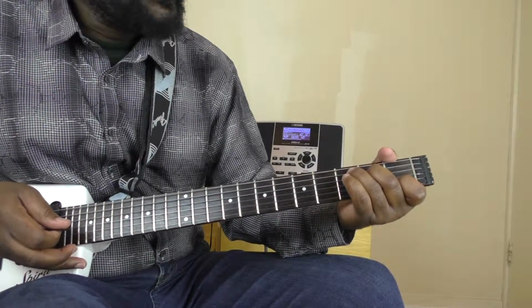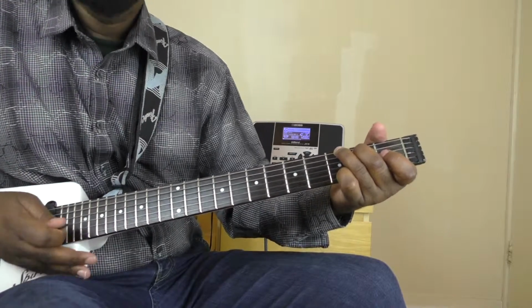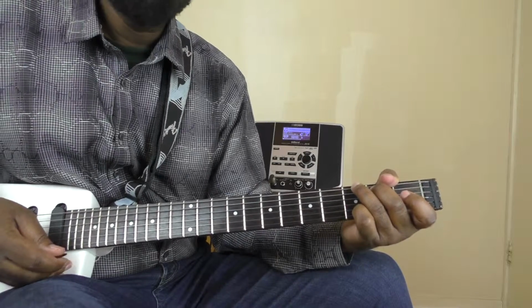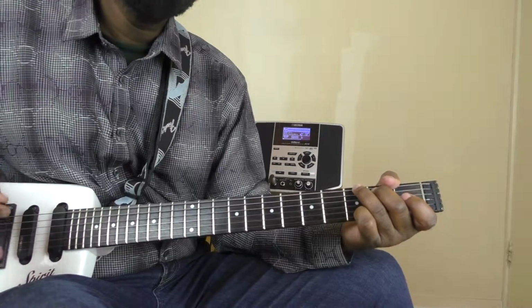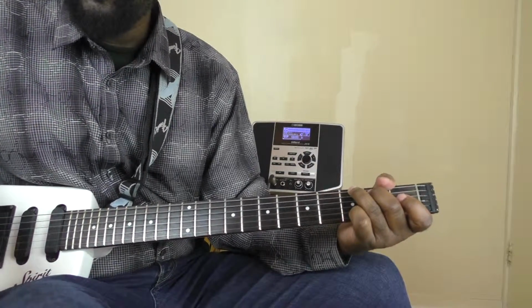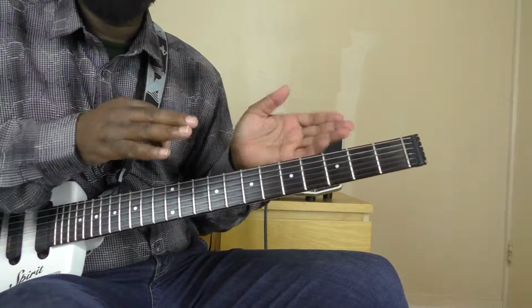Then we'll go some measures G. We're actually counting 1, 2, 3, 4. 1, 2, 3, 4. 1, 2, 3, 4. 1, 2, 3, 4. 1. So we would have completed 1, 4, 1, 5.